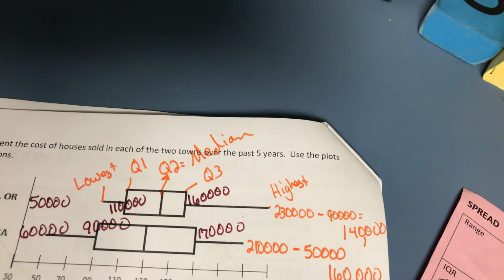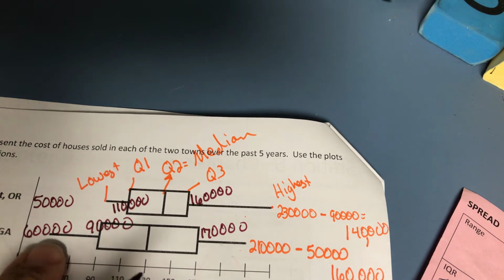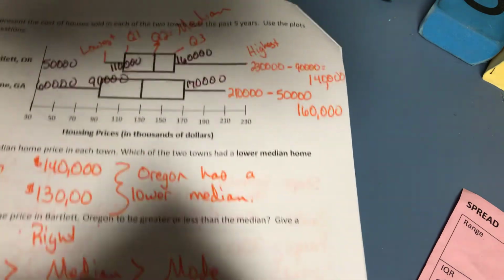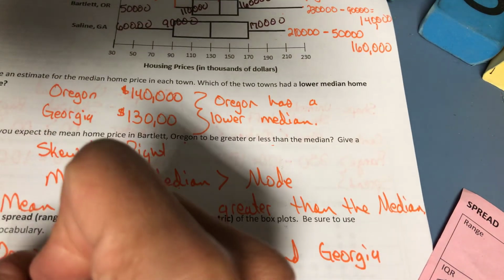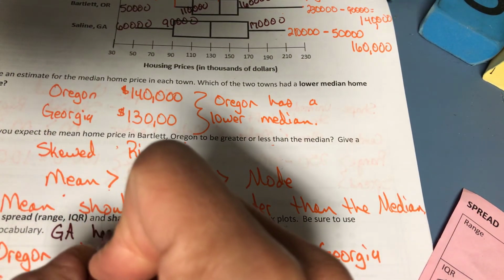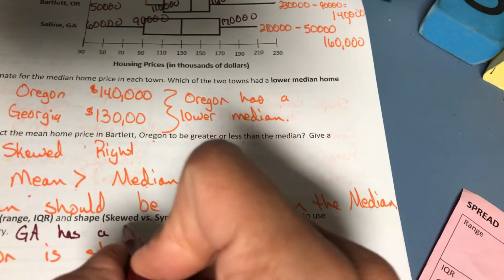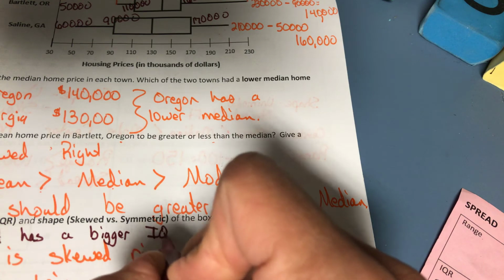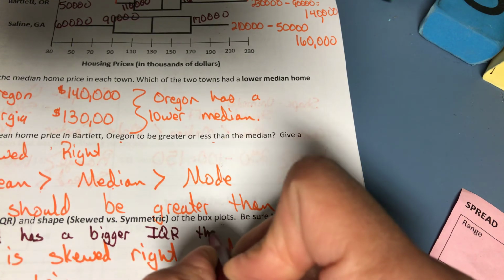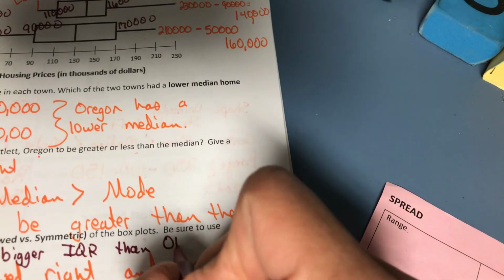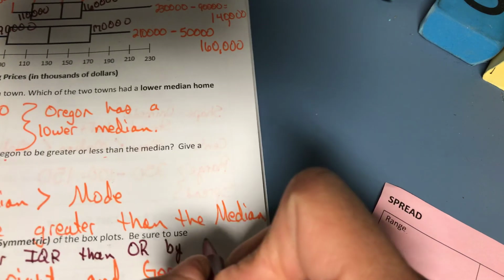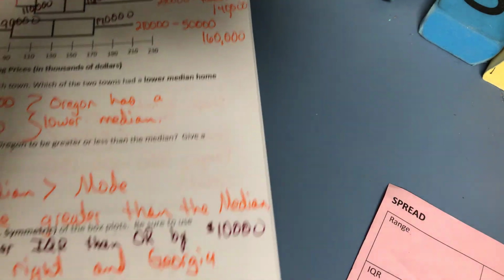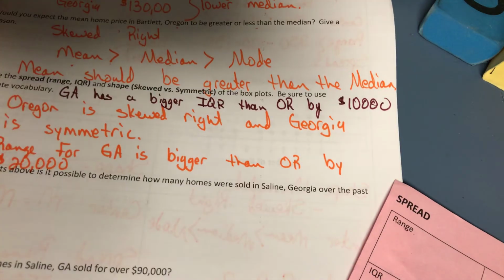So here, for instance, I could say that Georgia has a bigger IQR than Oregon. So I'll stick that right here. So Georgia has a bigger, larger IQR than Oregon, I'm abbreviating, by a difference of $10,000. Okay, so hopefully you can see all of that.